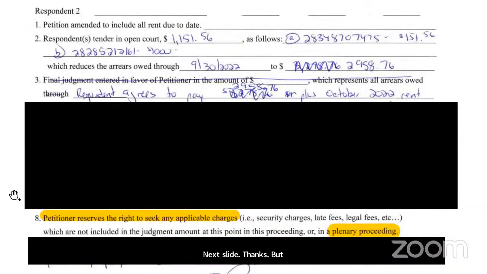Petition amended to include a rent due. So that this tenant paid money order, they wrote the number, they wrote down how much the amount was reduced and how much they owe through the end of September. And also it reads, the tenant will pay this amount plus October's rent. This is what the tenant is agreeing to do.